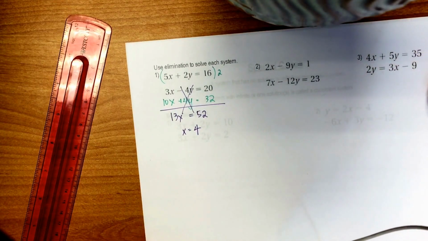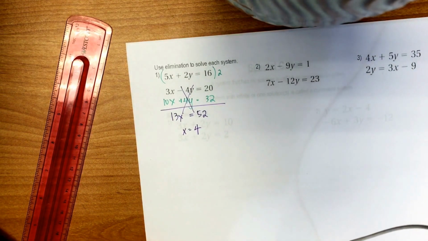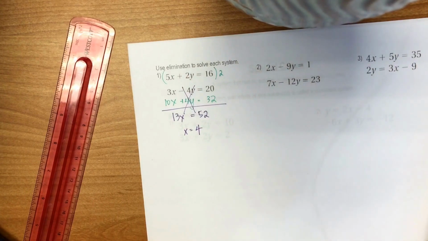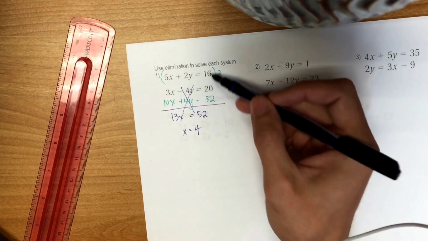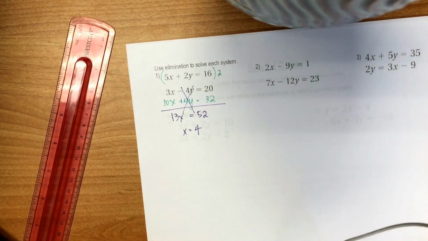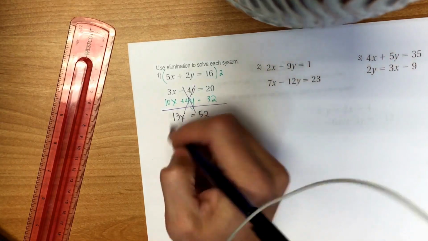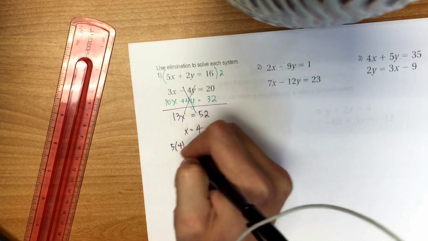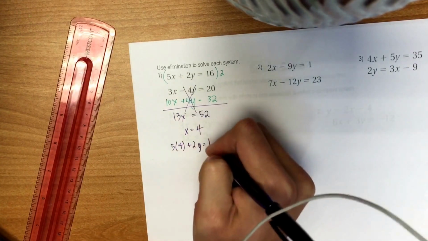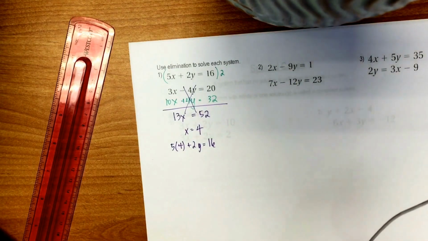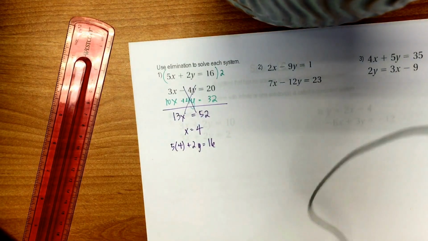Now, since we have to find an x and a y, because these are ordered pairs, we have to take that 4 and plug it back in. Now, here's the catch. You can plug this in any of the equations. They're all going to give you the exact same y value. That's the point. So I always plug into the top equation out of habit. It doesn't mean that you have to. It's just what I've always done. It's what I was taught to do in school. Therefore, that's what I always do now.